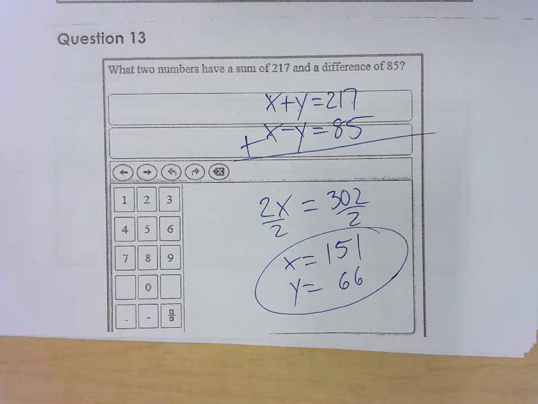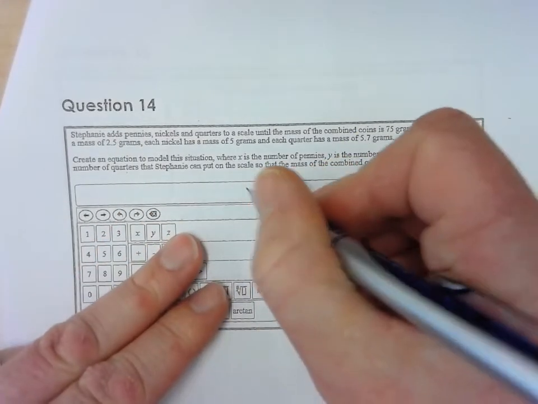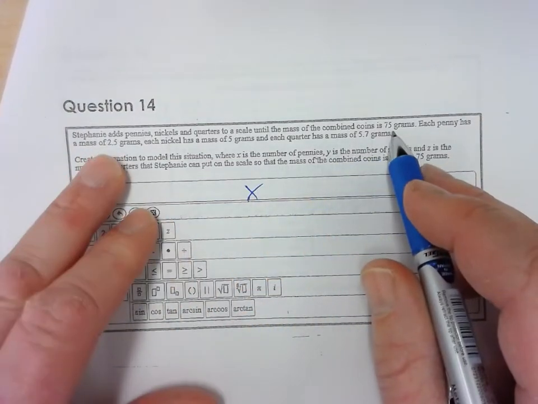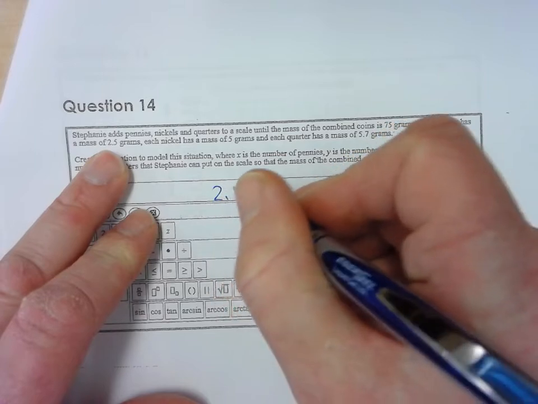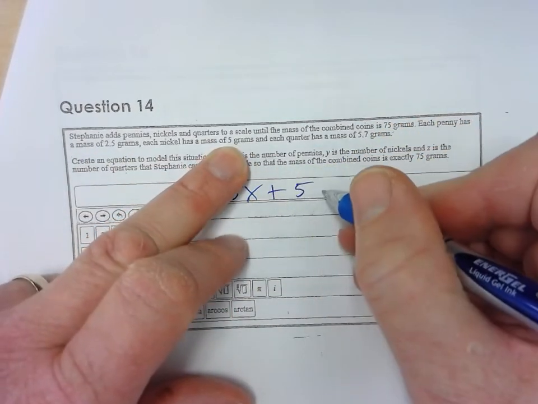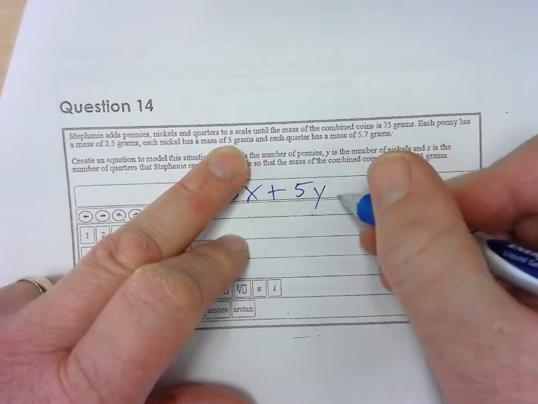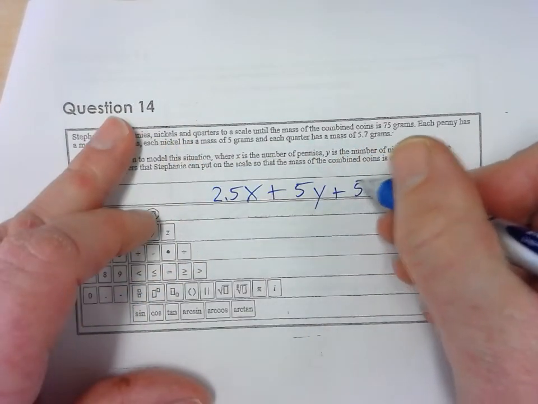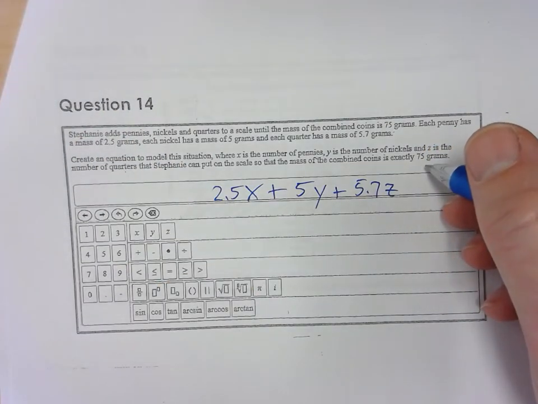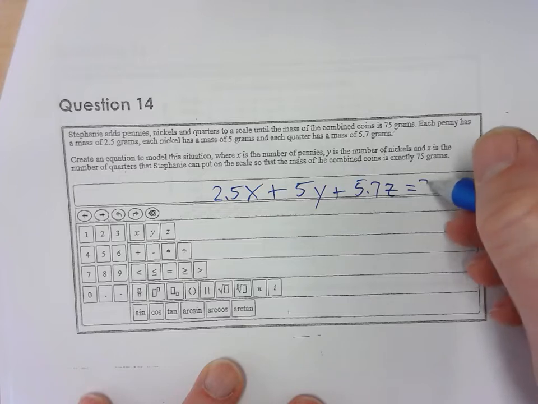All right, number 14, you don't have to solve it, you just have to write an equation out for it. Basically, x is the number of pennies, and the weight for the pennies is 2.5, so it's 2.5 for each penny. Then it's 5 for each nickel, that would be y, plus 5.7 for each z, and that is your quarters, and that has to be 75 grams.